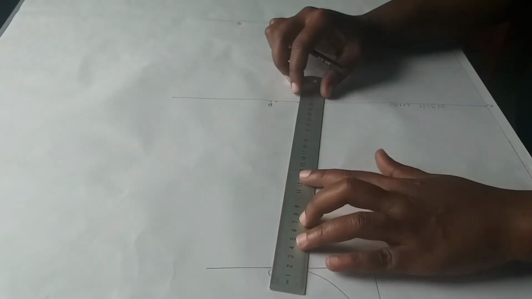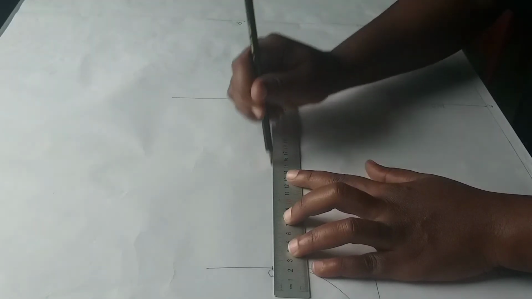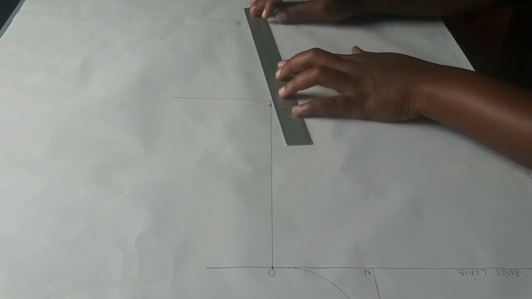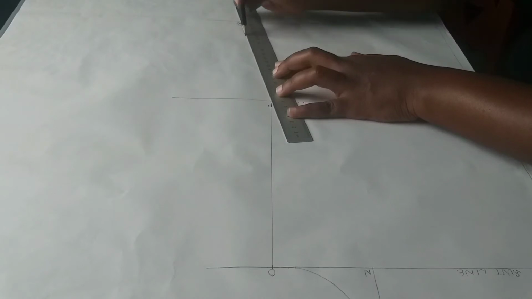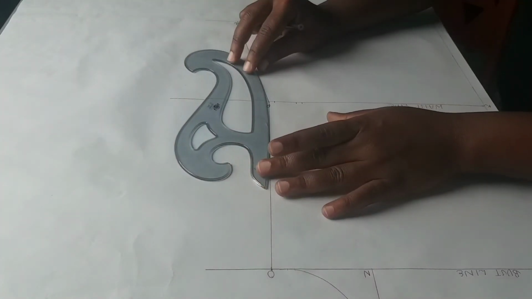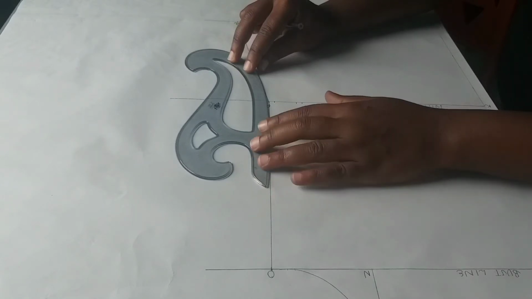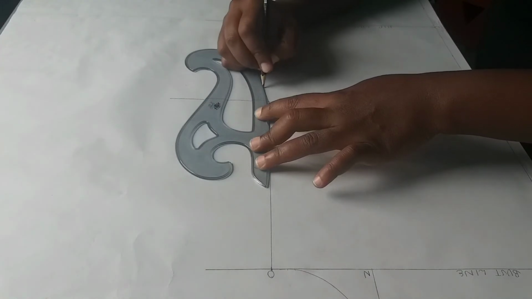First start with O and P, and then P and Q as shown here. With your curved ruler, smooth the line at the waist to avoid sharp corners.